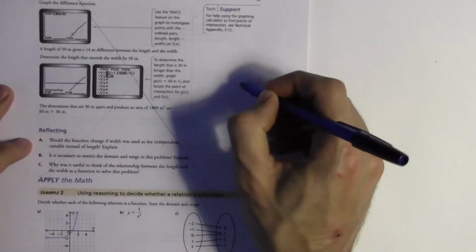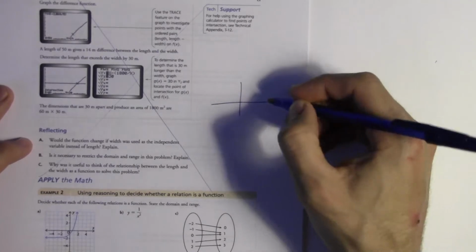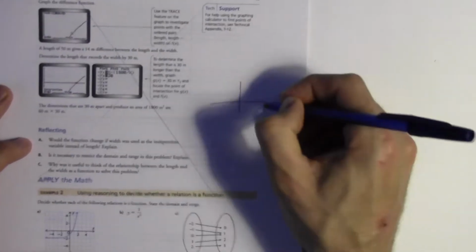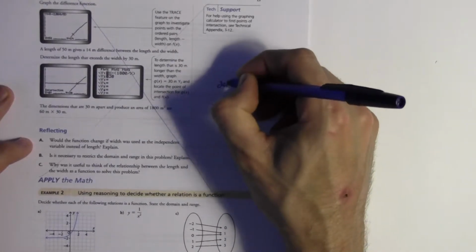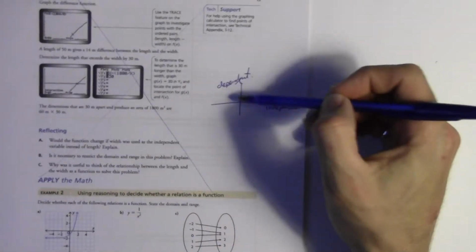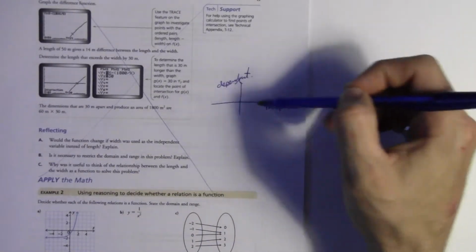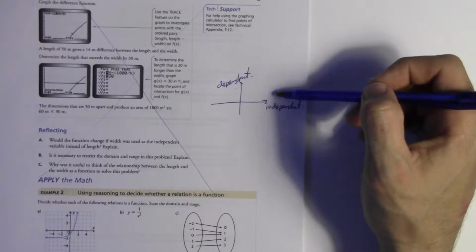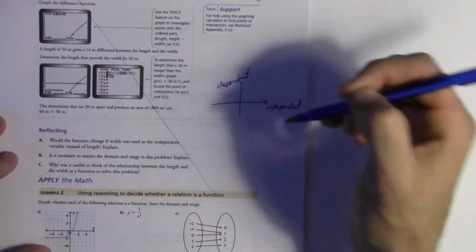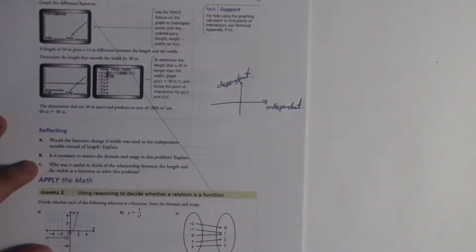We can answer some of these reflecting questions. Would the function change if width was used as the independent variable instead of the length? So it's referring to the graph here. Remember, when we talk about independent versus dependent, independent is always on the x-axis, and dependent is always on the y. And so it's asking, how would the function change? Would it look different if we switch these two? Yeah, of course, right? It would be the inverse.